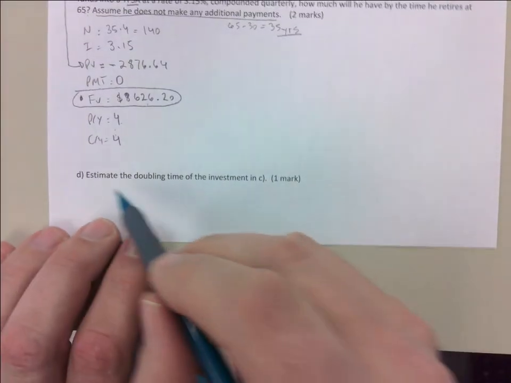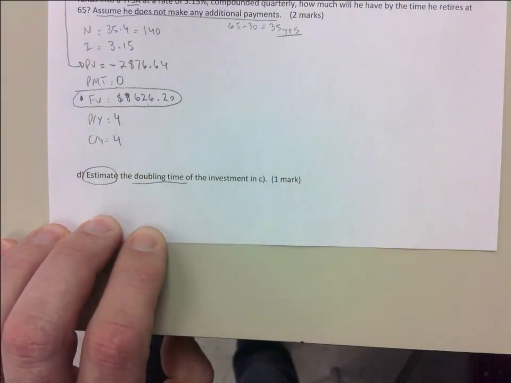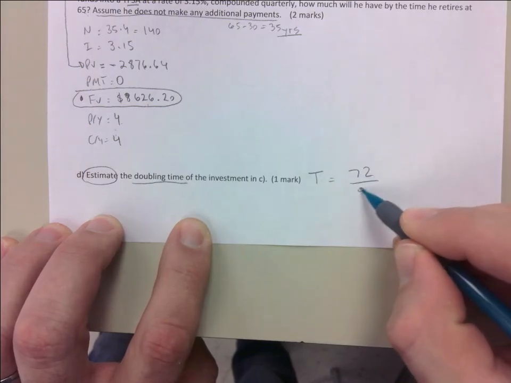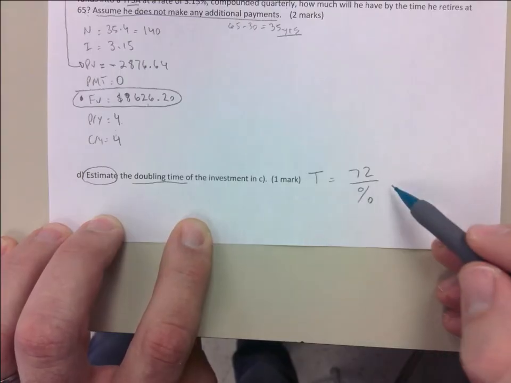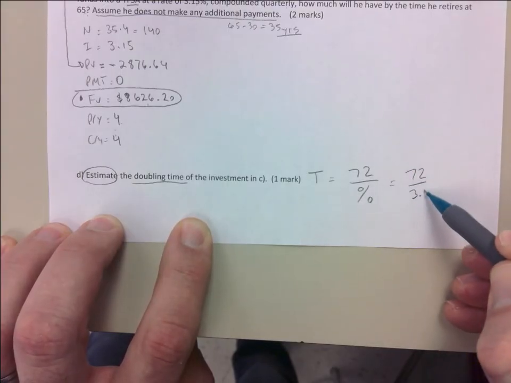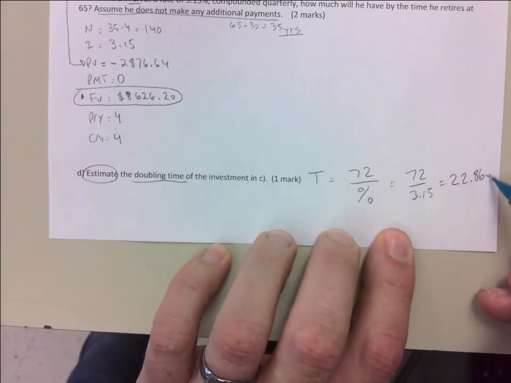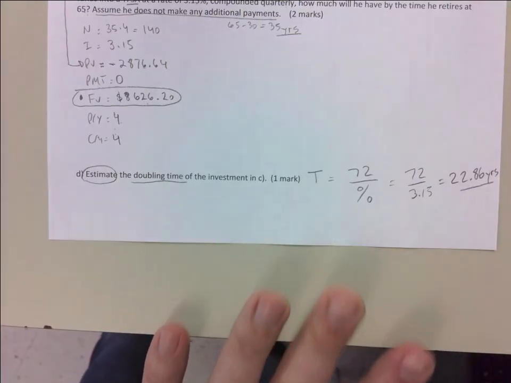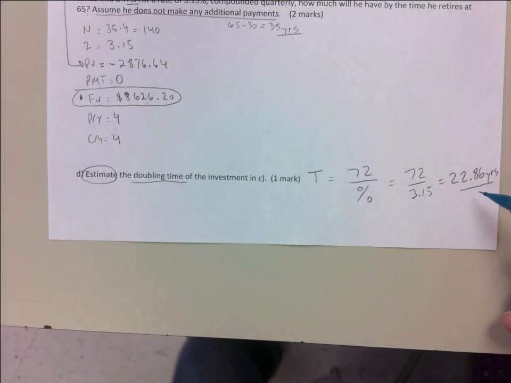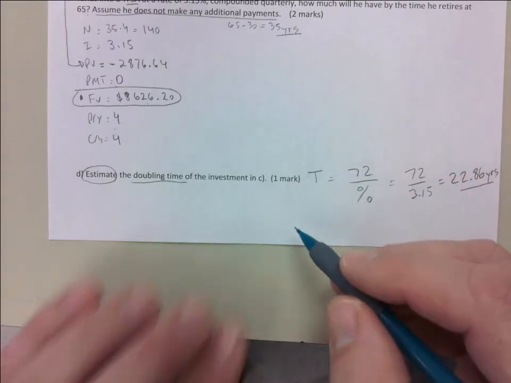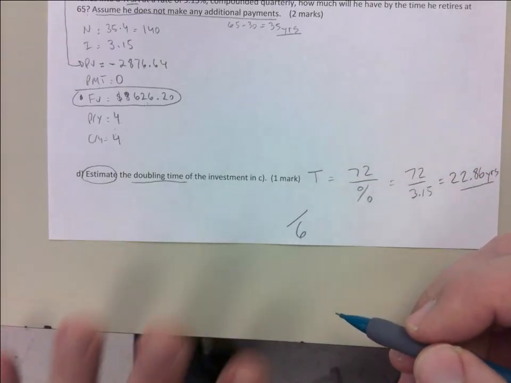Estimate the doubling time. In finance, you should think of the rule of 72. So 72 divided by the percentage. It's essentially 72 divided by 3.15, and that is 22.86 years. So 1 mark for that. So this page, you've got 2 and 1 is 3 and another 3. So this page is worth 6 marks.